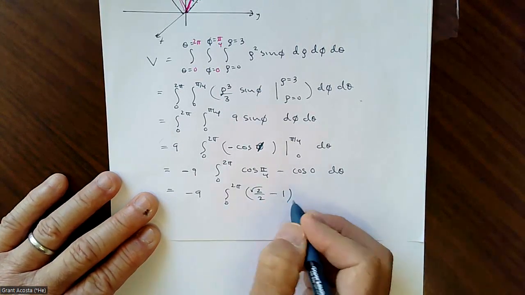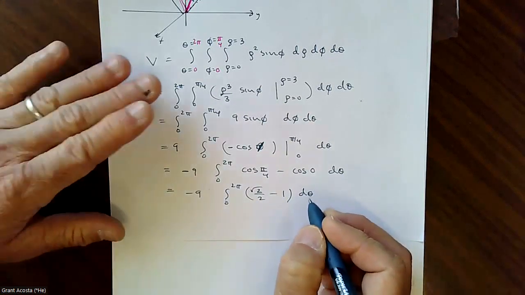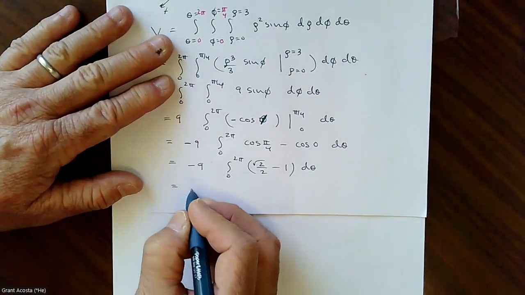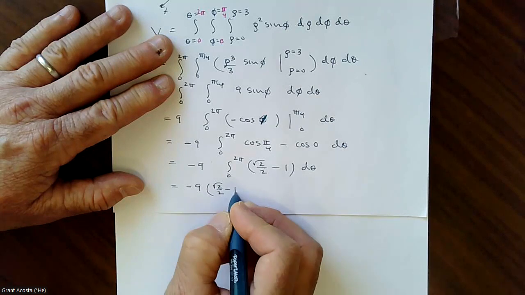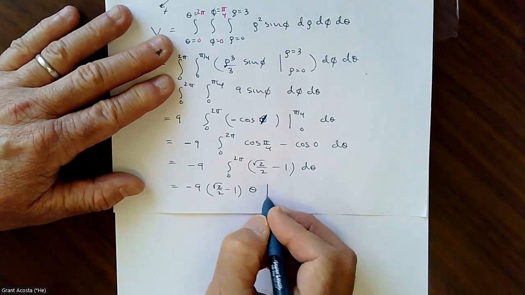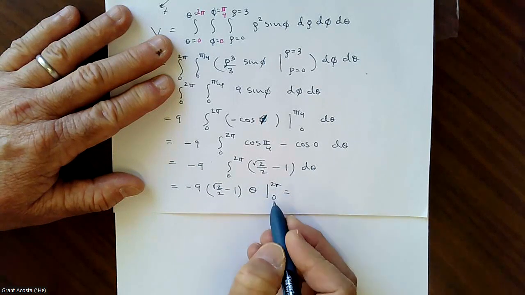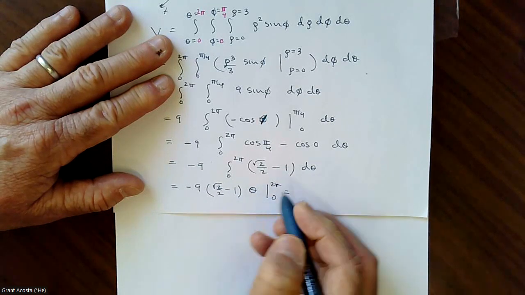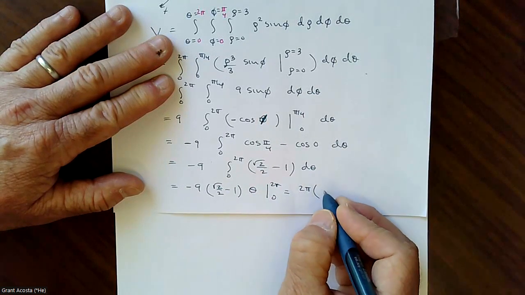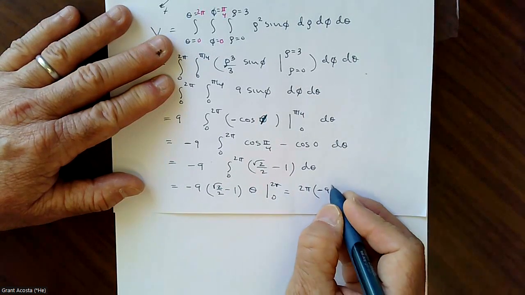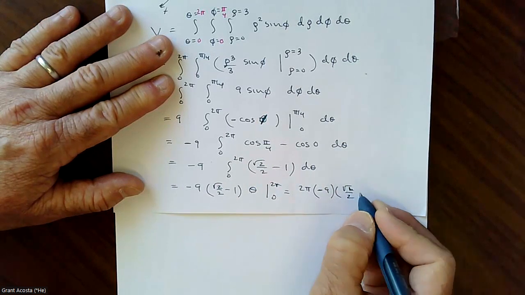Which is a number. You could bring it out here as well, but we're just going to integrate that with respect to theta. So we'll end up with negative 9, yeah, let's go ahead and pull that out, root 2 over 2 minus 1, theta from 2 pi to 0. If I plug in the 2 pi minus the 0, I just get 2 pi times that. So it'll be 2 pi times negative 9 times root 2 over 2 minus 1.